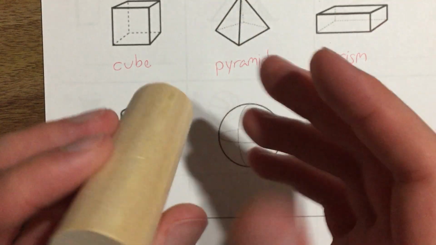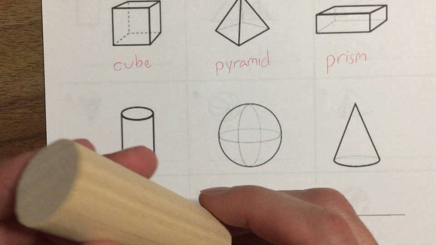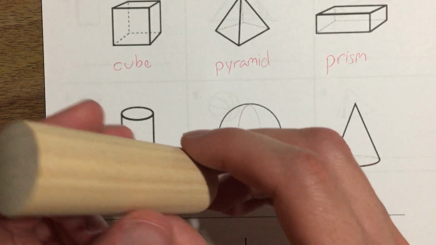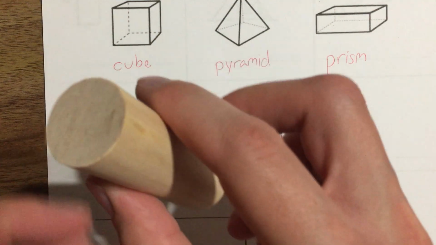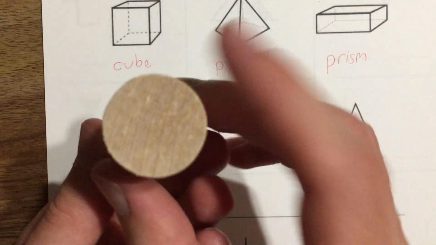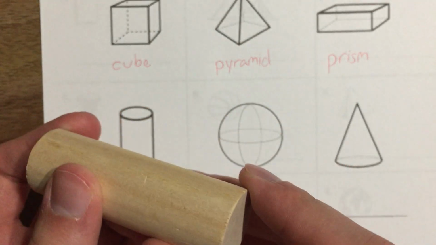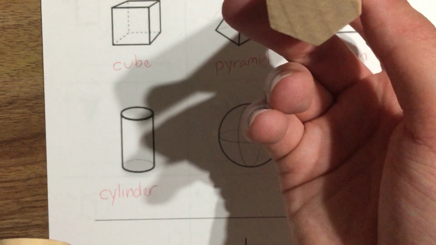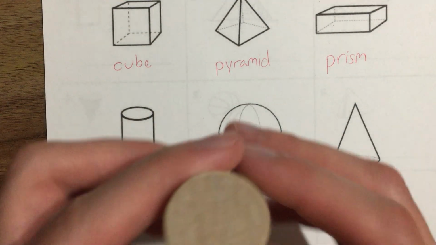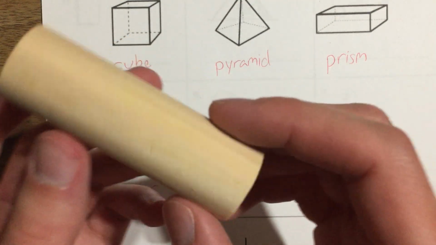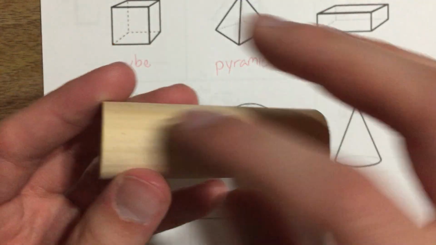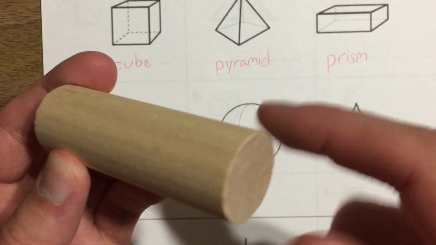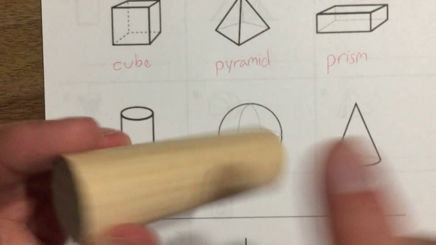What's special about a cylinder? Lost my train of thought there for a second. What is special about a cylinder is we've got a circle here, we got a circle here. That is what a cylinder has. Unlike a prism where it could have any number of shapes on the end, a cylinder has got to have a circle on each end. And then you notice there's no rectangles, it's just a long, rounded thing connecting the two circles.